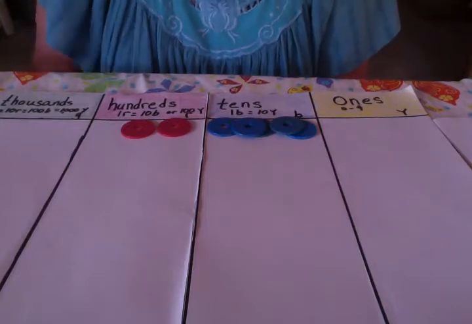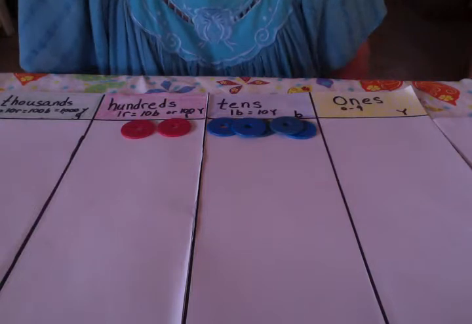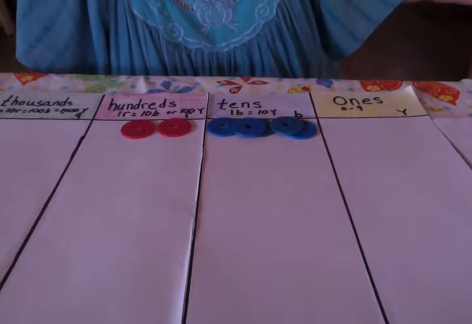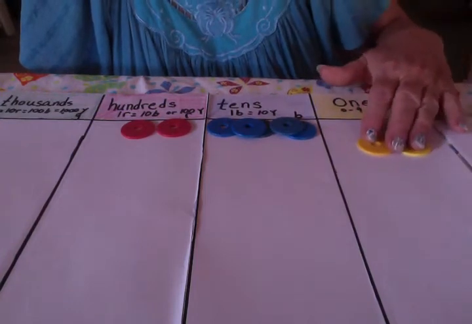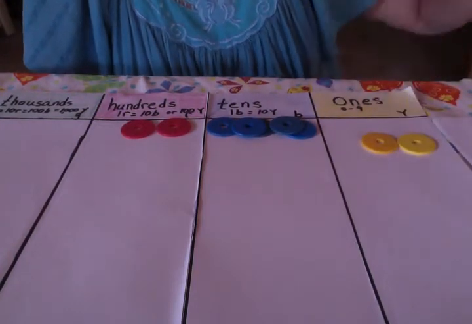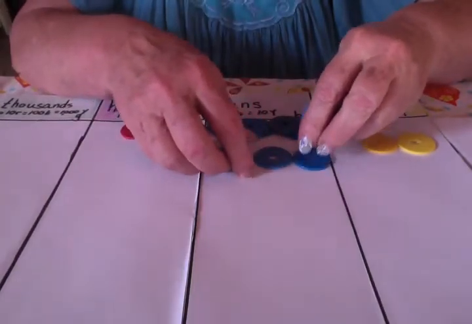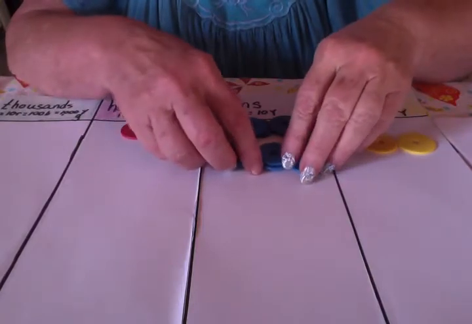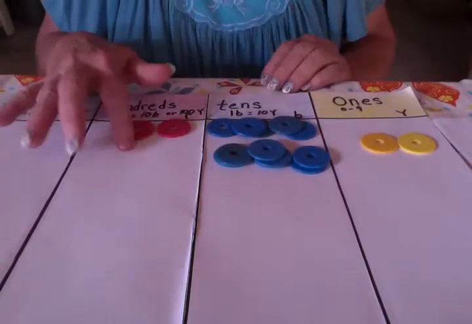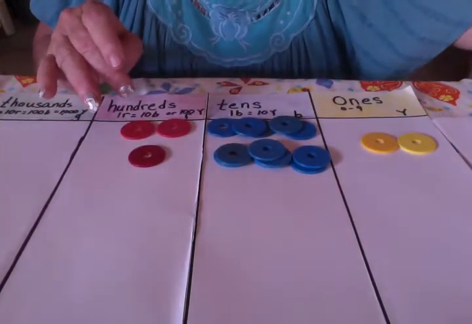The next number we have is 6,172. That's 2 ones, 7 tens, 1 hundred, and 6 thousands.